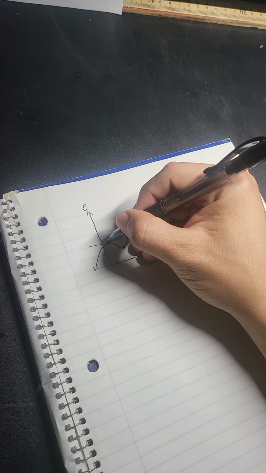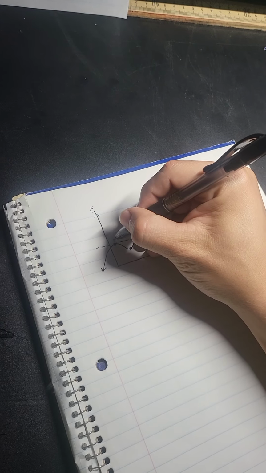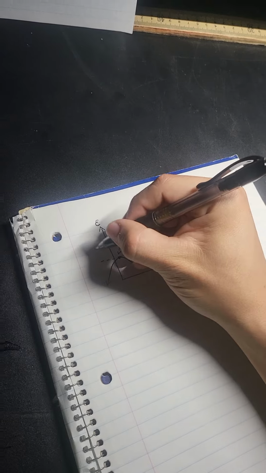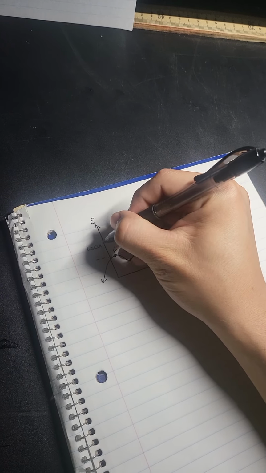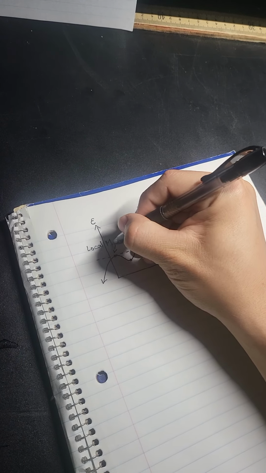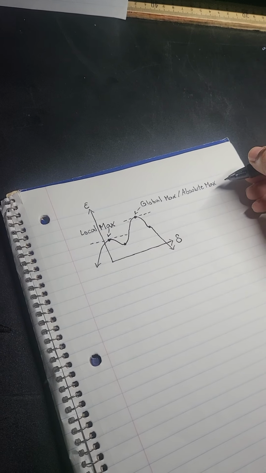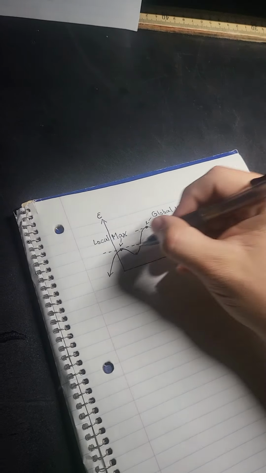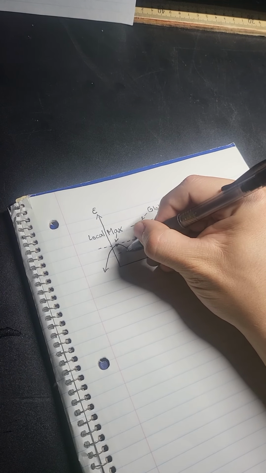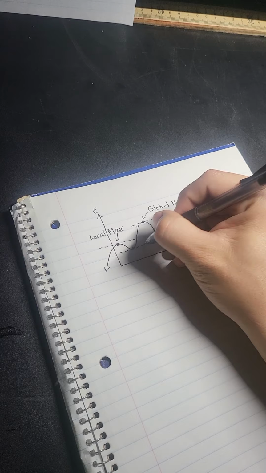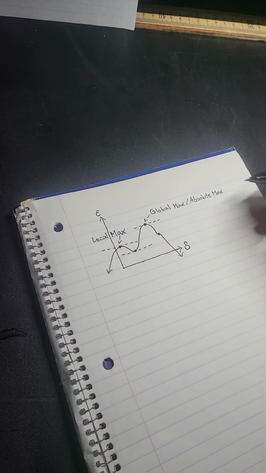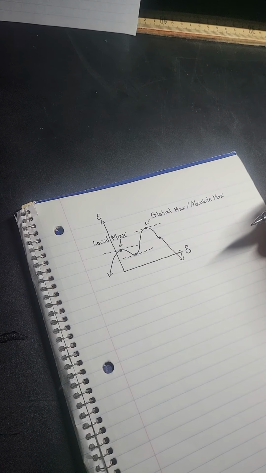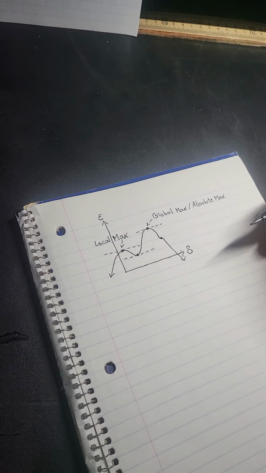This right here is a local maximum. This, because as you can see, the function continues, both sides going downwards to infinity.